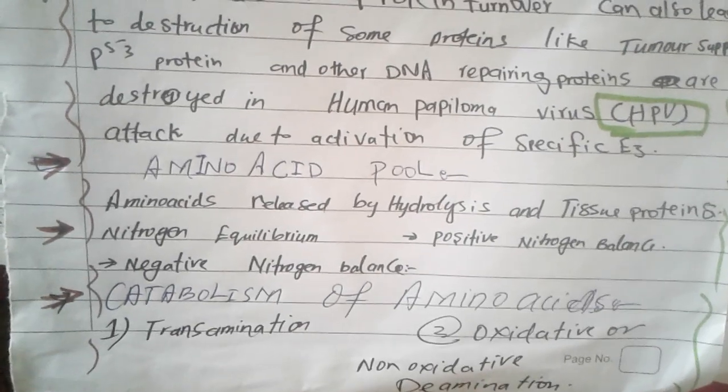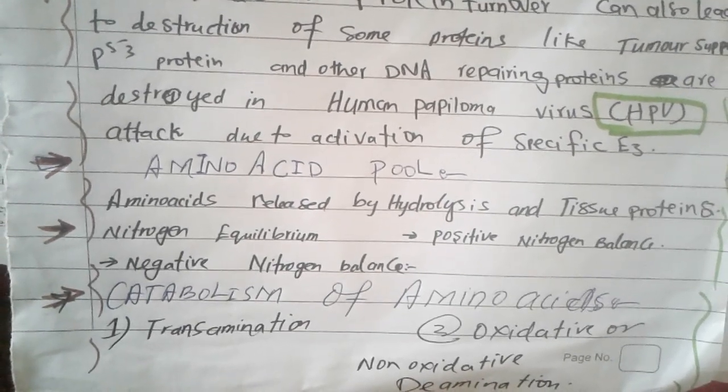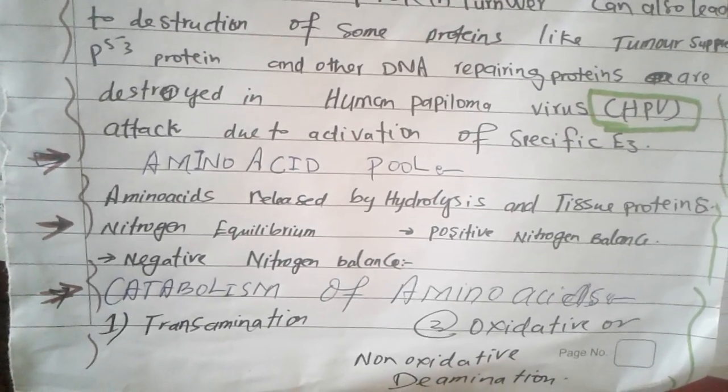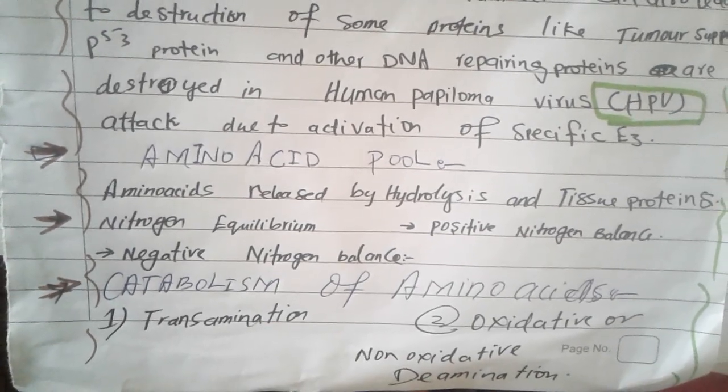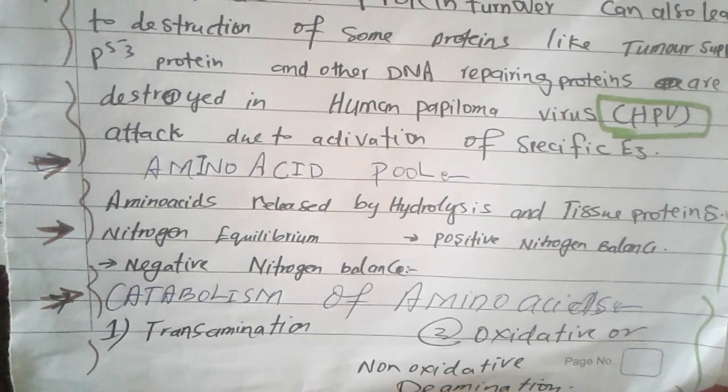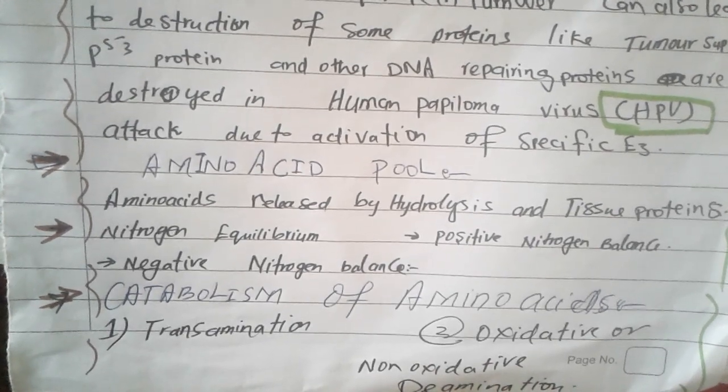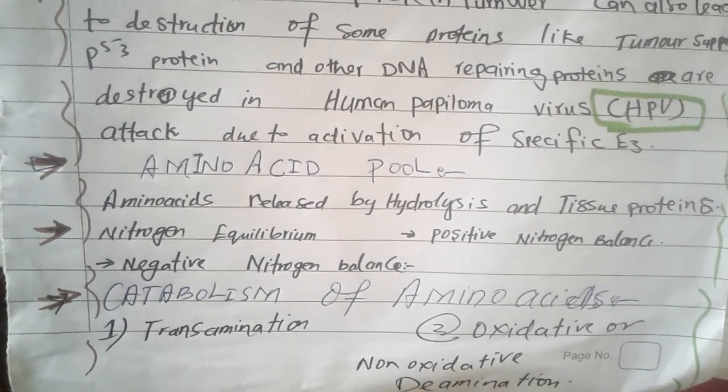How are amino acids catabolized in our body? For this, we need two processes. One is transamination, and the other is oxidative or non-oxidative deamination. This will be discussed in greater detail in lecture number 4.